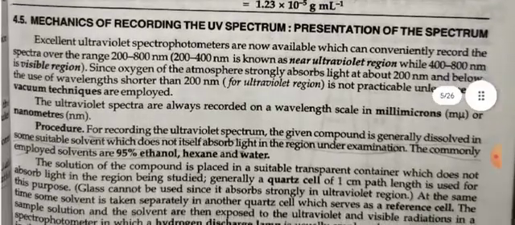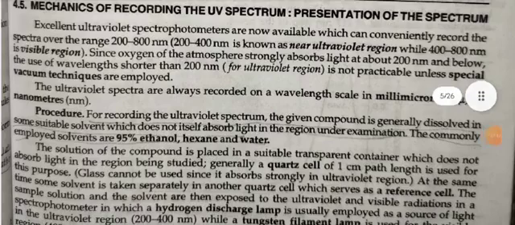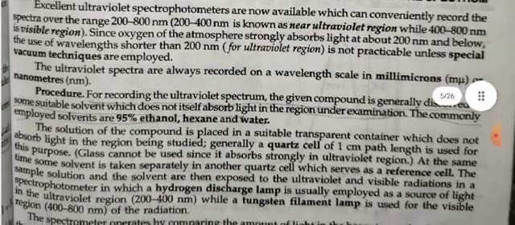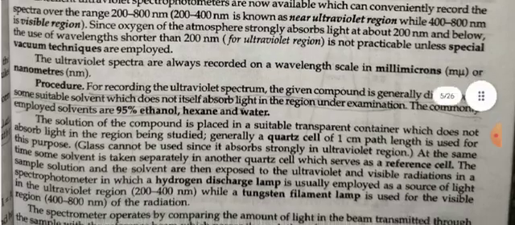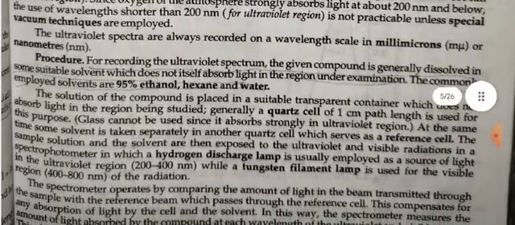Mechanisms of recording the UV spectrum. Presentation of the spectrum. Excellent ultraviolet spectrometers are now available which can conveniently record the spectra over the range of 200 to 800 nanometer. 200 to 400 nanometer is known as the near ultraviolet region, while 400 to 800 nanometer is the visible region. Since oxygen of the atmosphere strongly absorbs light at 200 nanometer and below, the use of wavelengths shorter than 200 nanometer is not practicable unless special vacuum techniques are employed. The ultraviolet spectra are also recorded on a wavelength scale in millimicrons, mu, or nanometers.